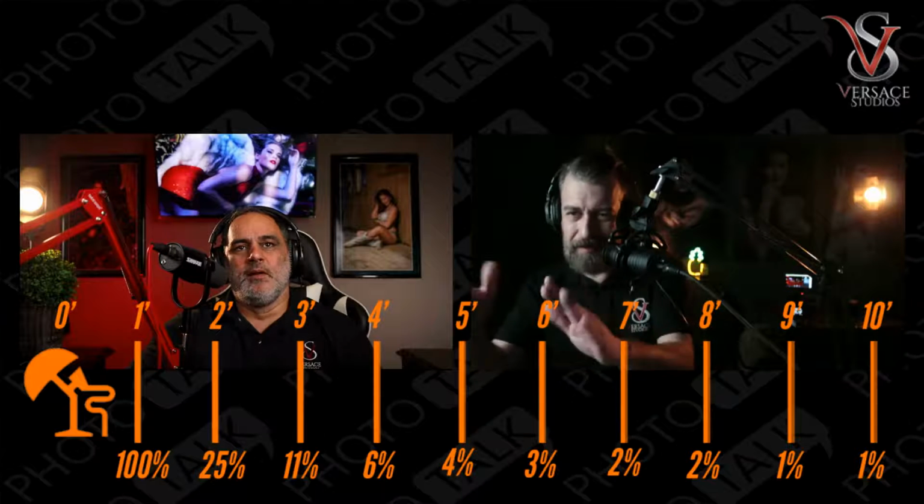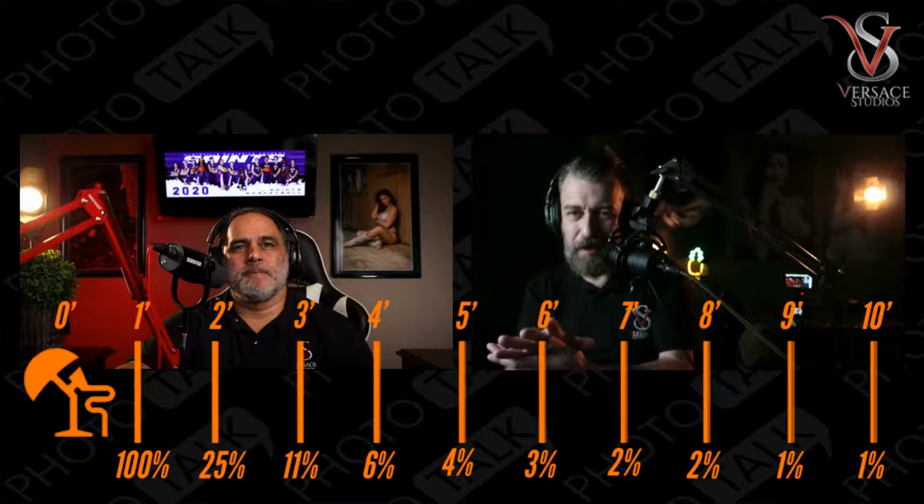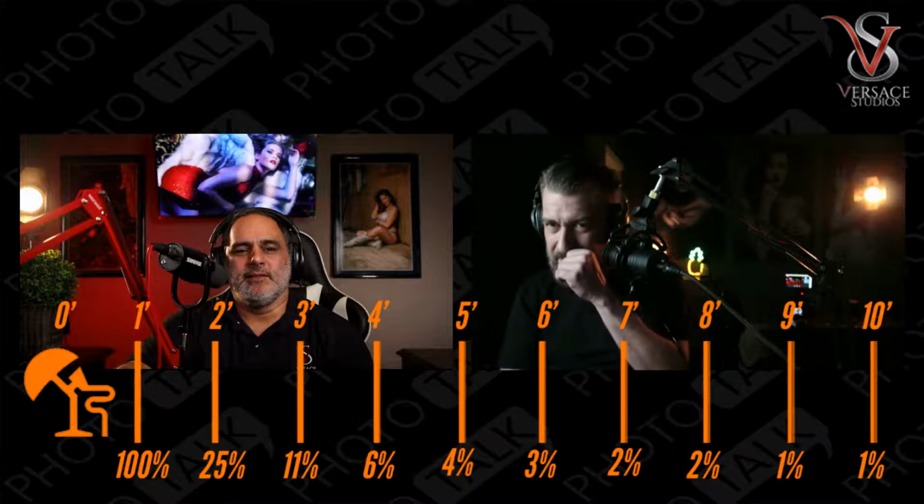Another important thing to notice is, let's suppose you are doing product photography and you are shooting a laptop. A laptop is around 1 foot in size. So if you put your light right in front of the laptop, you're going to have 100% light at the beginning of the laptop, and you'll be just 25% at the end of it. So you're going to have a very different, very dramatic light in that picture.